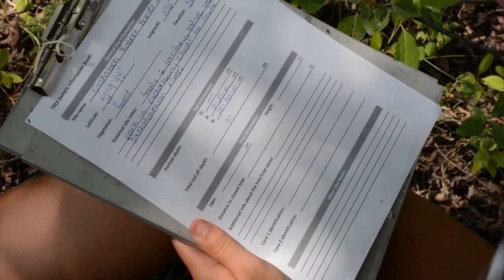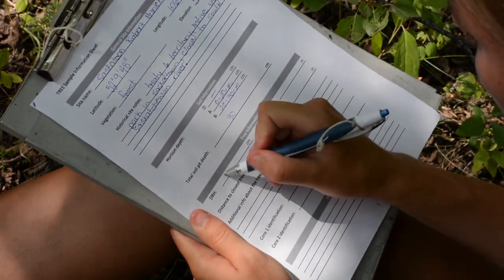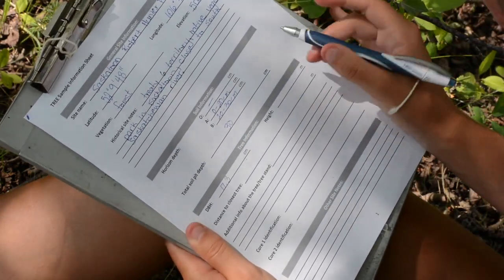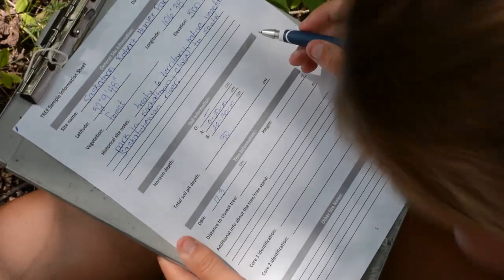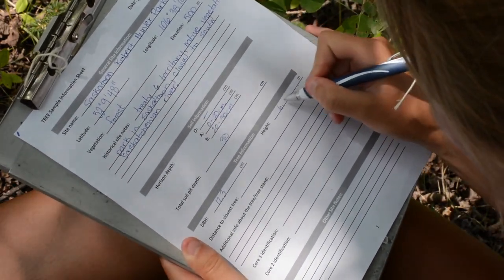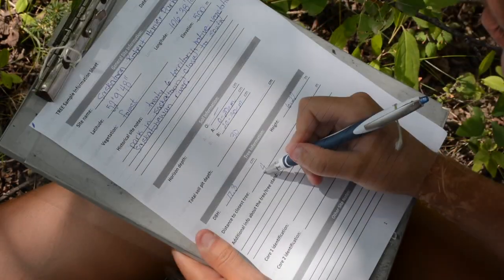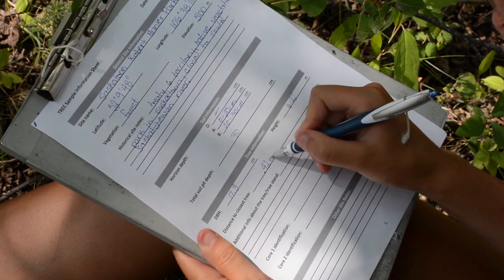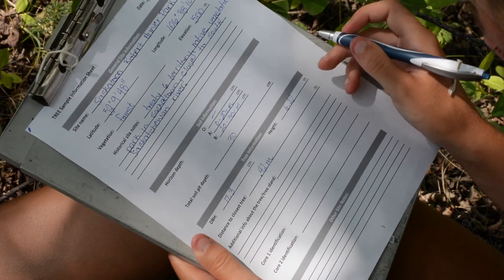Next you will record the numbers you discovered from coring the tree. Record the DBH of the tree, which was the circumference of the tree at breast height, or 1.3 meters. Then, the height of the tree, which you would have determined from using the clinometer and trigonometry to figure out. Next, write down the distance from the closest tree to the tree that was sampled.